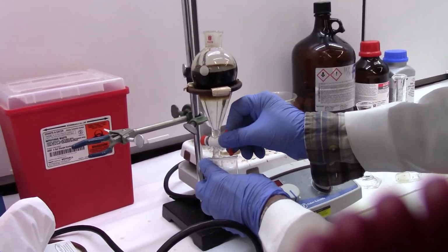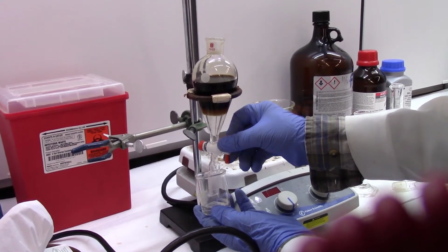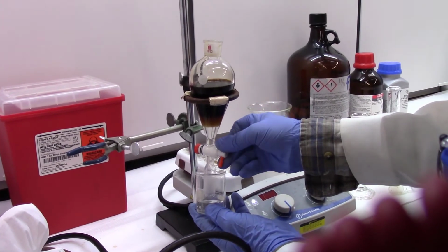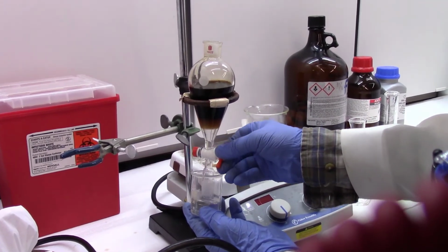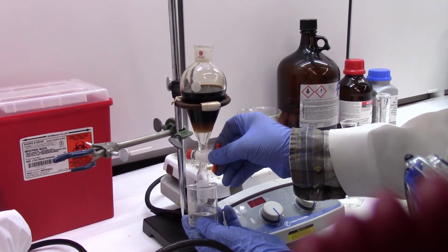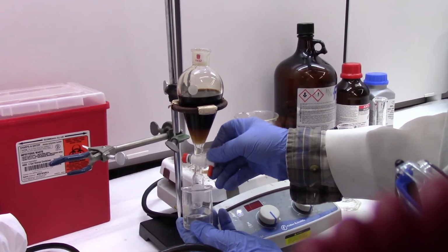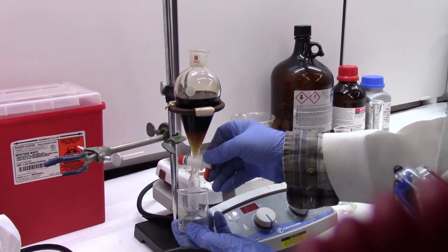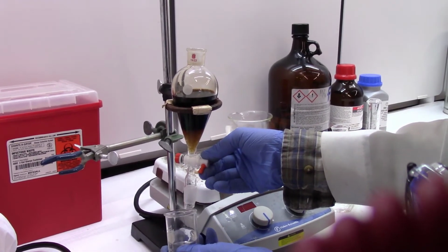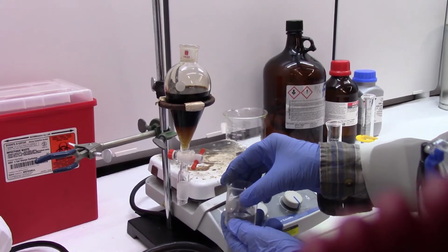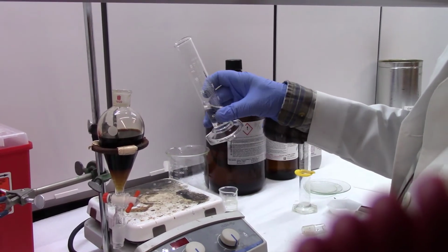separate. And then you drain off the lower layer. Remember, the lower layer is the DCM layer that has your caffeine in it. The upper layer has a lot of other junk in there that we are not concerned with. So you can drain the lower layer till the foam. When you get to the foam, you can arrest it. Don't add foam to your beaker. So this is your first extraction.